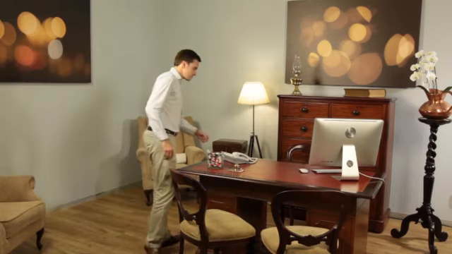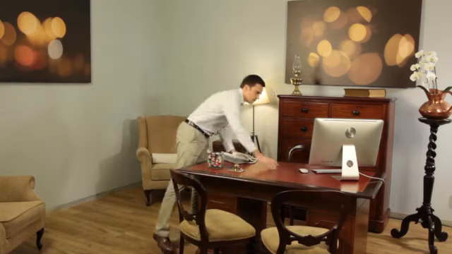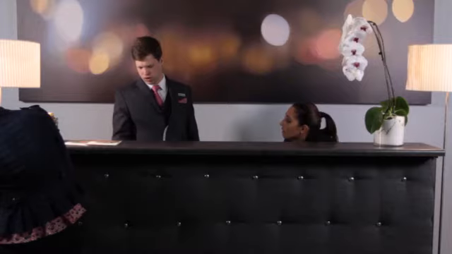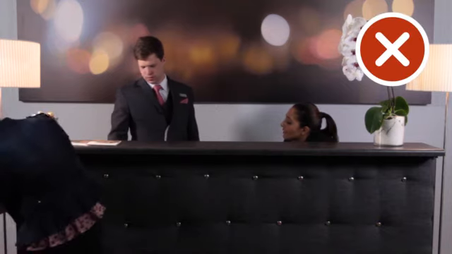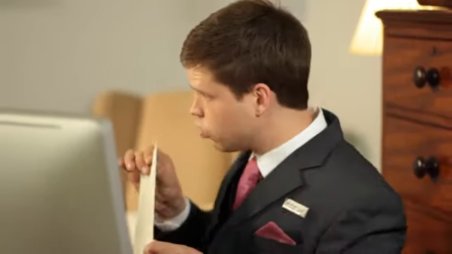At no point should you have to leave your guests unattended or turn your back to your guests when you are with them at the front desk. If this does happen, your front office design needs to be re-looked at to allow for an efficient flow.